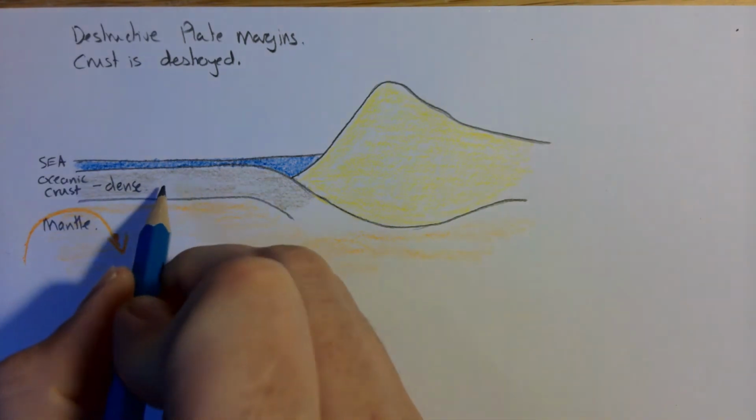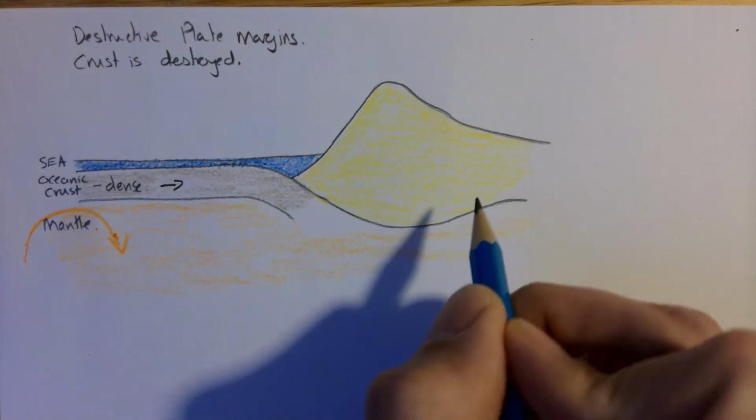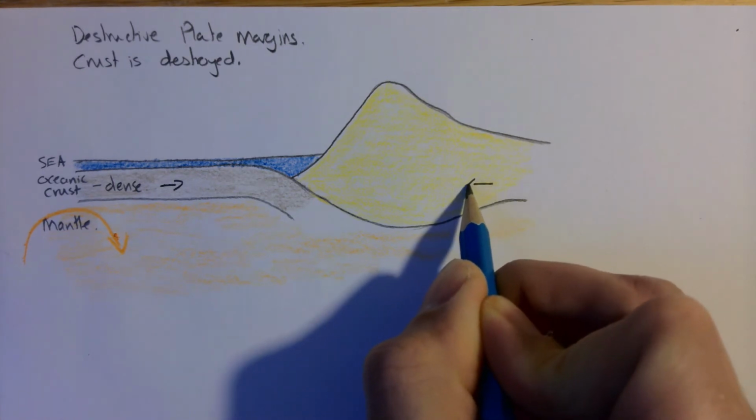And so we have our oceanic crust moving in that direction. Now, at destructive plate boundaries, we have two plates that are moving towards each other. They are converging.